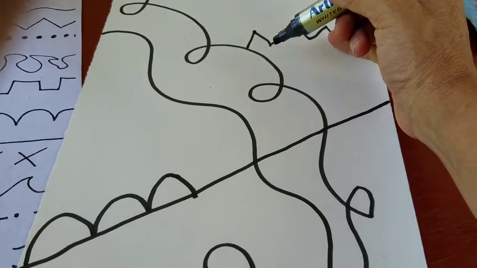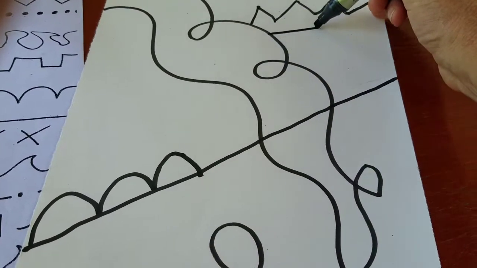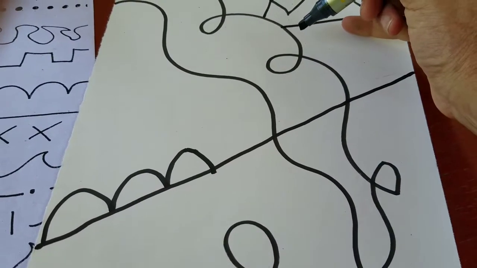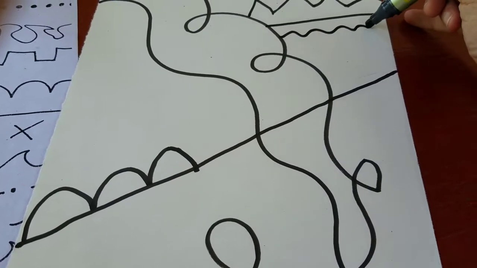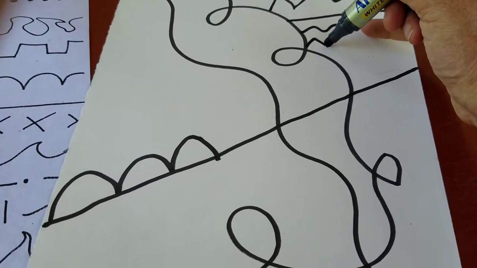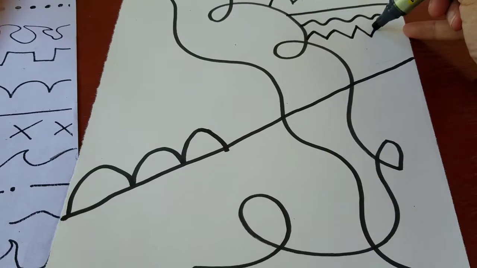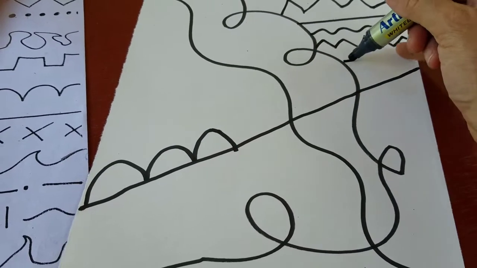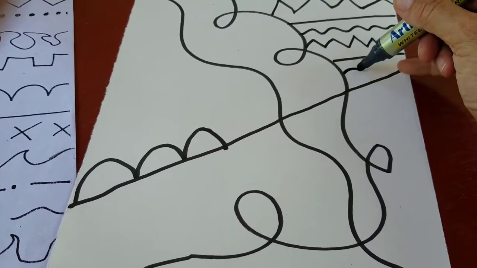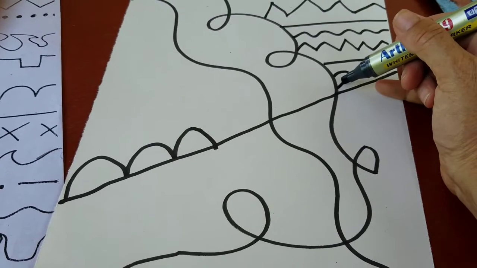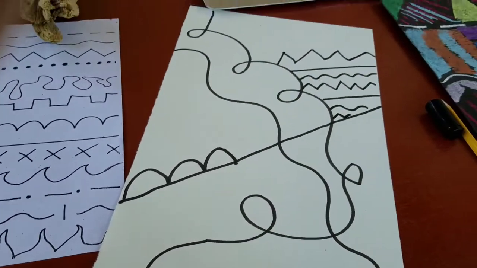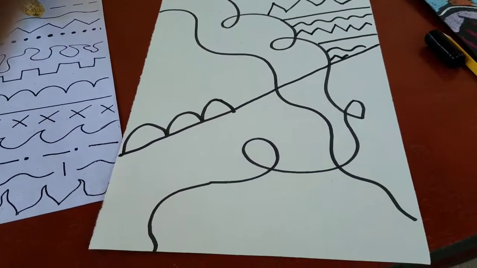Do you guys know what a pattern is? So the pattern could be straight and wavy and then zigzag. Straight, wavy, and zigzag. So there we go. I filled that part of the space.